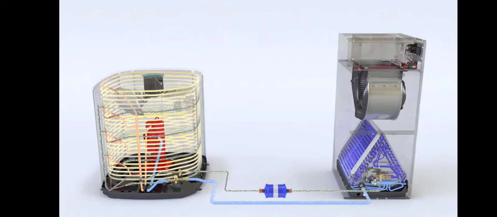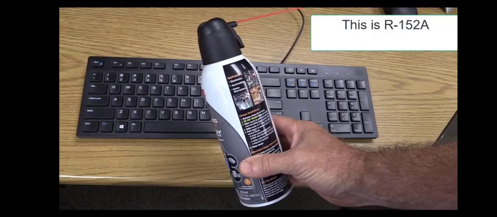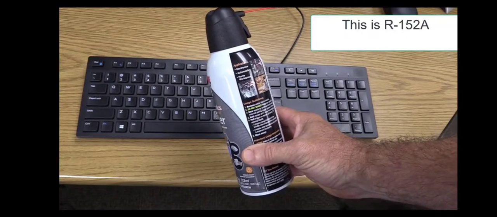So for simplistic terms, think of refrigerant as something that can transfer heat in a liquid and vapor form. And it is this transition between liquid and vapor where the heat transfer really occurs. So it may be easiest to think about refrigerant, in this example, in a can of compressed gas. And these can be found at any office supply store to blow dust from your computer keypad.